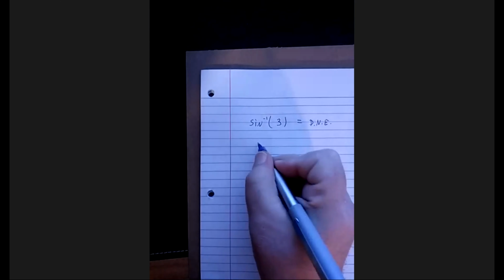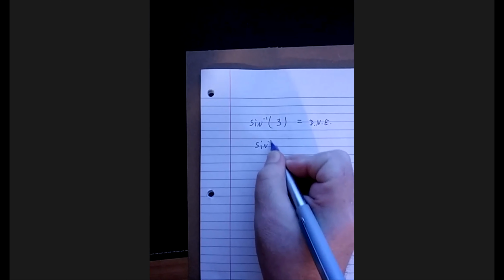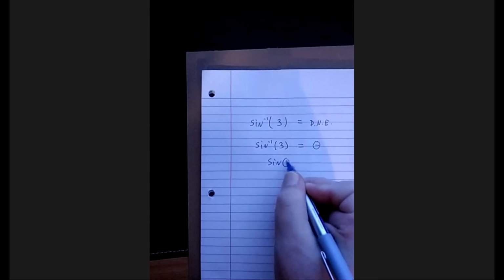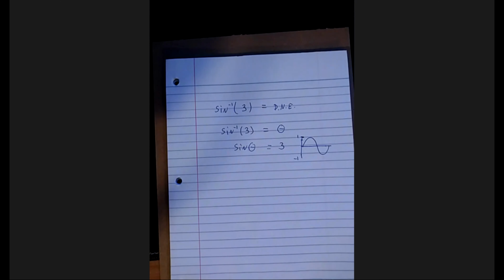Well, let's see how that would make sense. Let's suppose the inverse sine of 3 was equal to some angle theta. Then that's the same thing as saying the sine of theta equals 3. And I know a lot about the sine function. I've sketched it. And the sine function only goes from 1 to -1. So there's no place in the universe where the sine of any angle is going to be as big as 3.